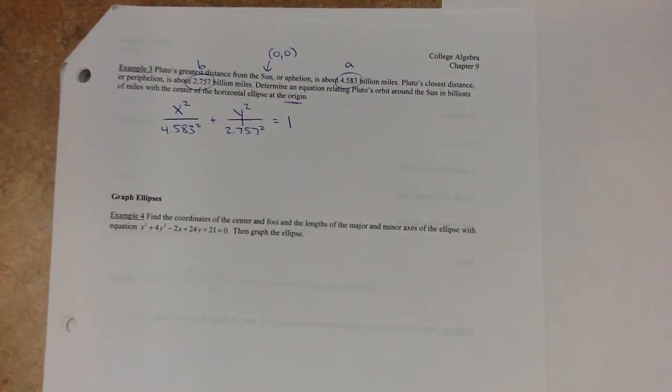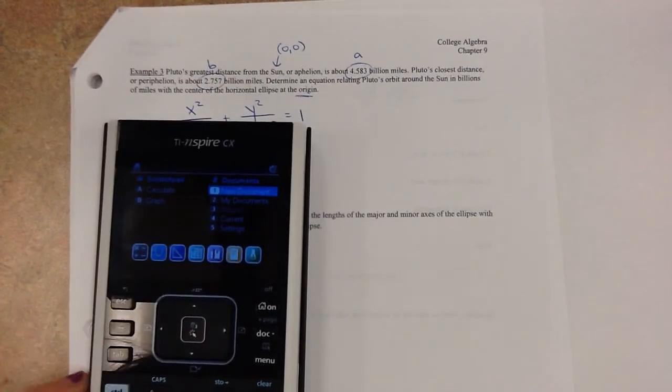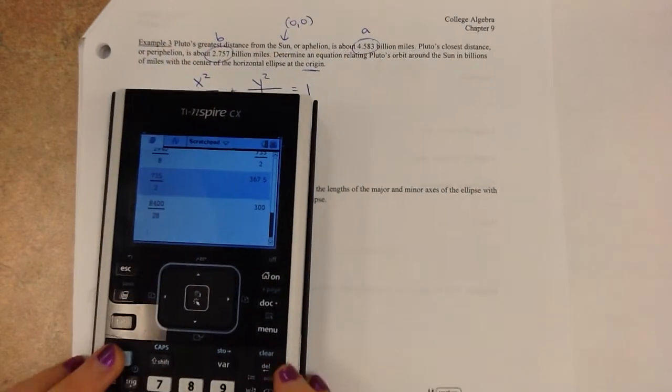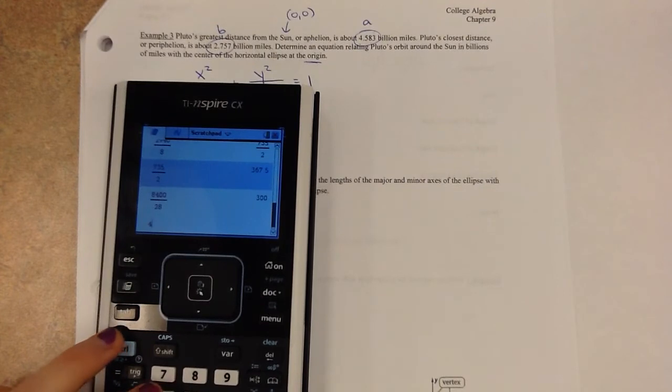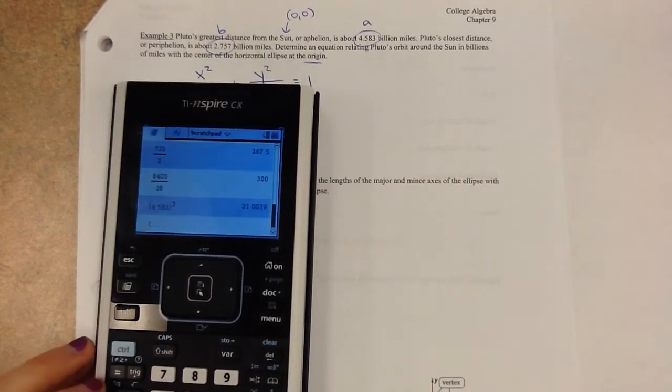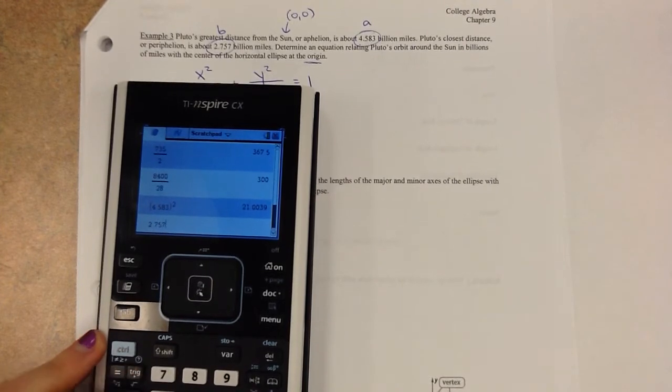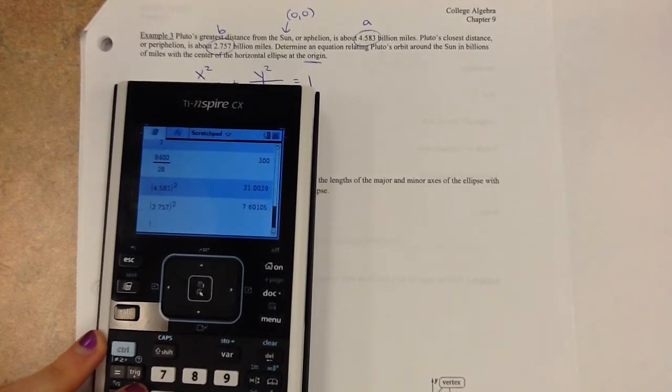And then what we're going to want to do is square those. It's kind of sloppy to just leave it like that. Let's try this one. So we just want to plug those values in and then get them to work. So even just a scratch pad would be just fine for this. So we want to take 4.583 and square it, and we also want to take 2.757 and square it.